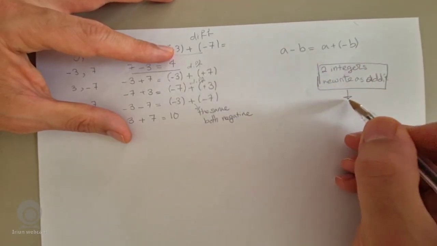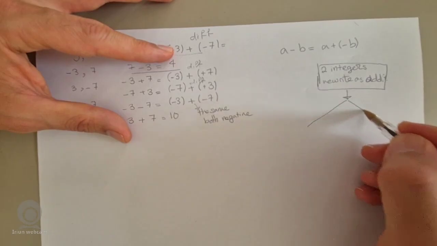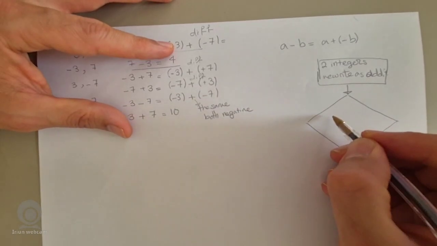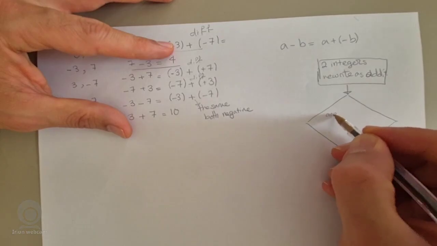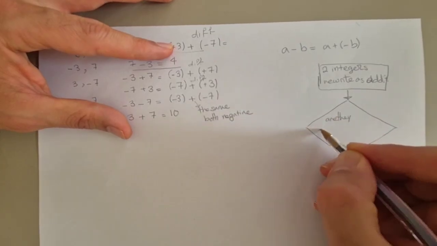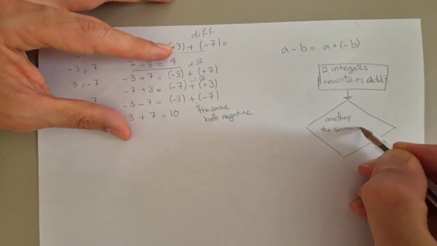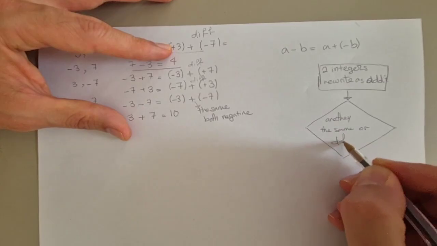And then we decide are they the same sign or different?